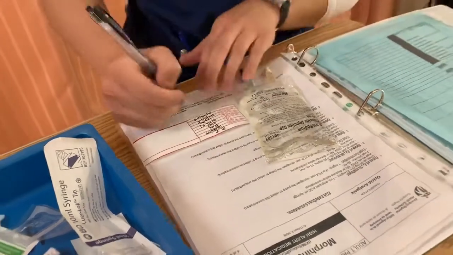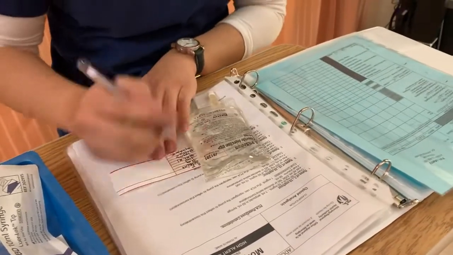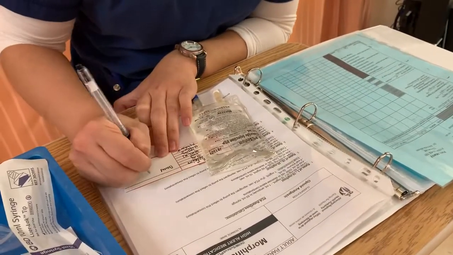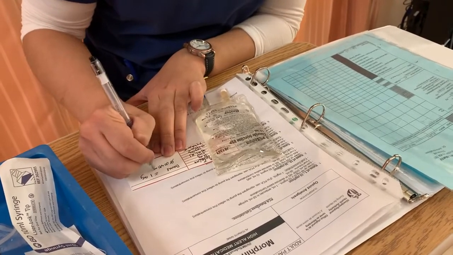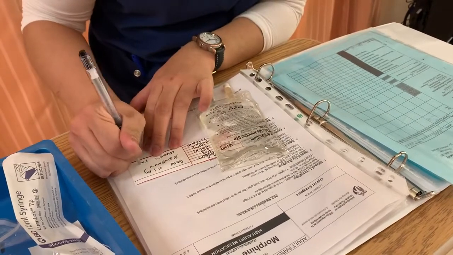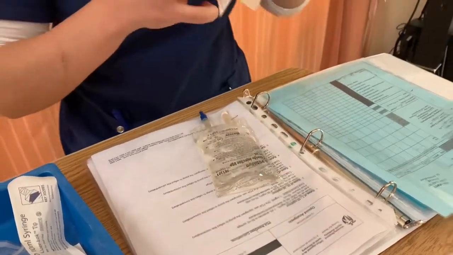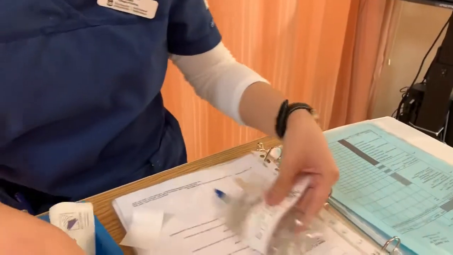We also made sure that according to our MAR right here, our bolus is 1 milligram. There is no continuous infusion for that. And I also checked the lockout, which is 5 minutes. Okay, so now we put that on our bag. There we go. And now we draw up our medication.